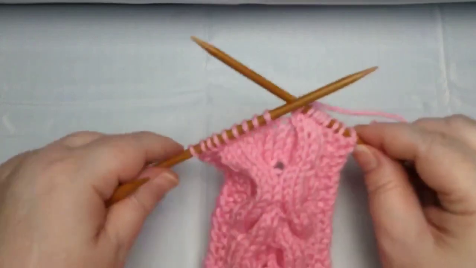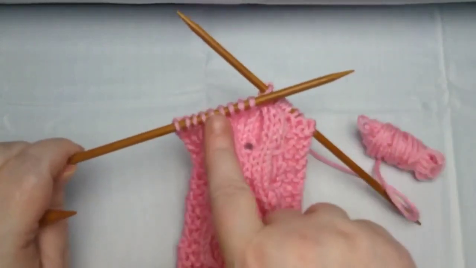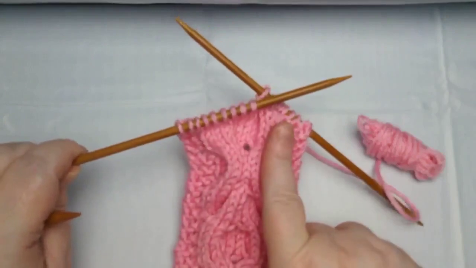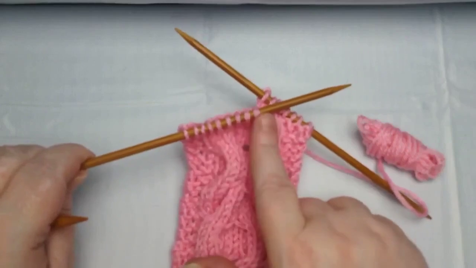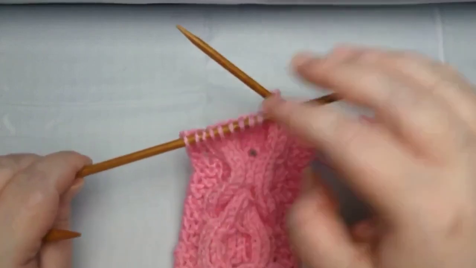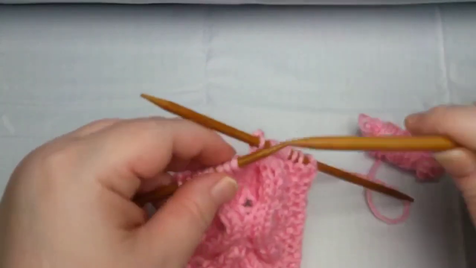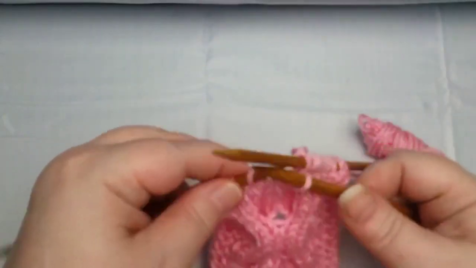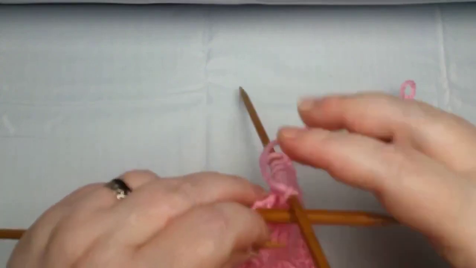I immediately go into my second cable, and this one I want to lean to the right. So I'm going to hold in the back because B and R is the same thing. So I'm going to take my 3 stitches off, and I'm going to put them in the back of the work.